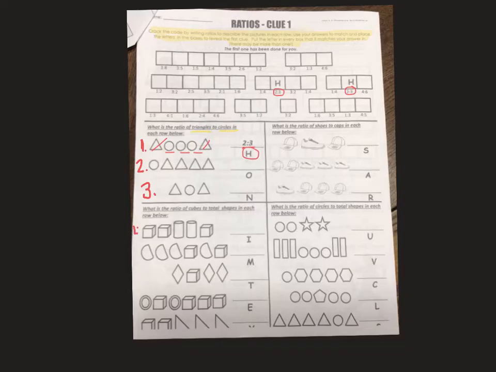So here's number 4. Here's number 5, here's number 6, here's number 7, and here's number 8. Okay. Then moving over to the other column, here's number 9, number 10, number 11, number 12. Oops. Let me erase that.